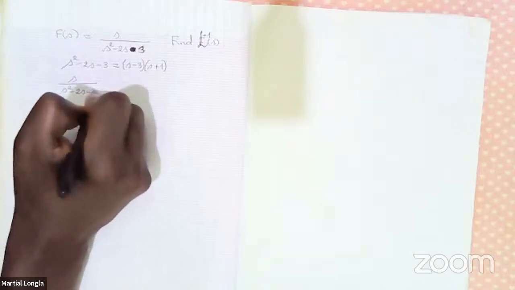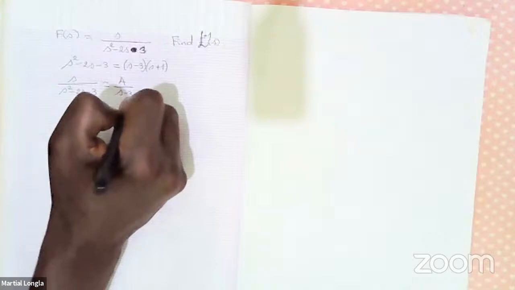And now what you're going to do, because it's all power 1 and 1, you're going to say that S over S squared minus 2S minus 3 equals A over S minus 3 plus B over S plus 1. No extra powers because each of them was to the power 1.